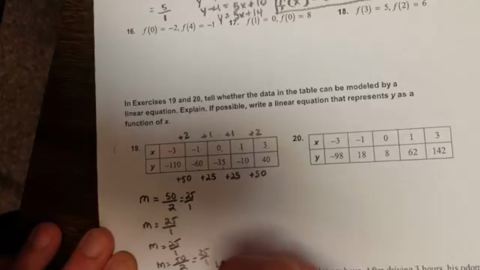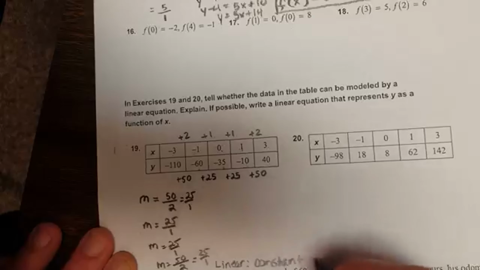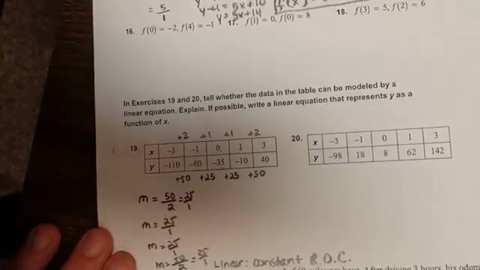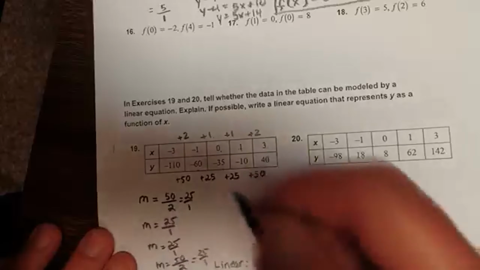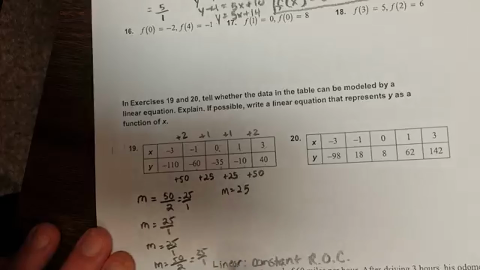So it is linear because we have a constant rate of change. I'm going to abbreviate that ROC. Okay, so we know we can model this with a linear function, and now we'll do it. So we have a slope, it's 25. M equals 25. And I've got lots of points to choose from.